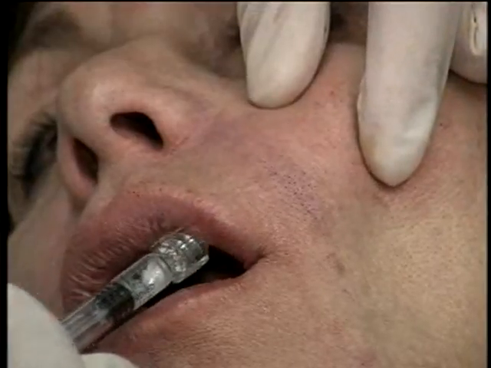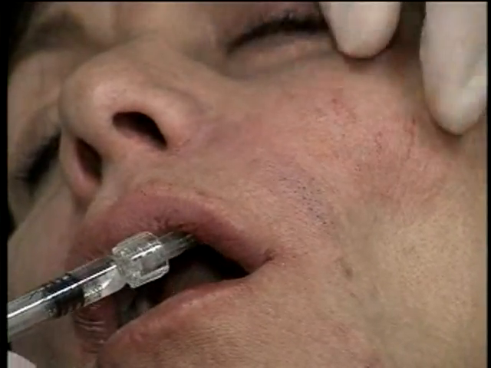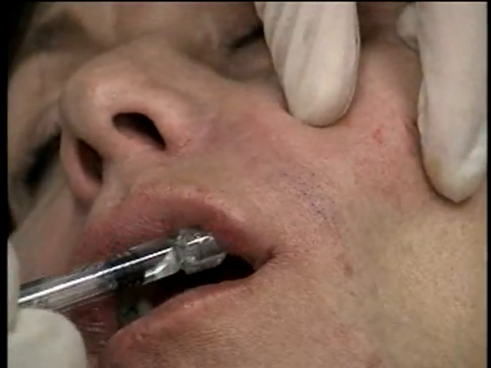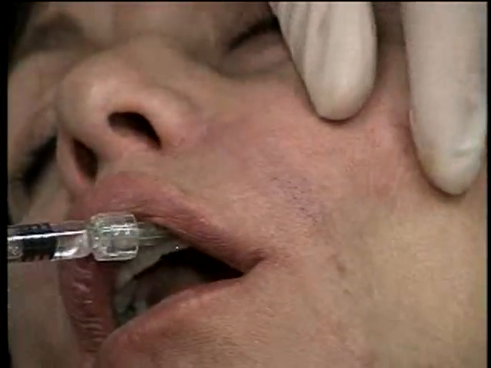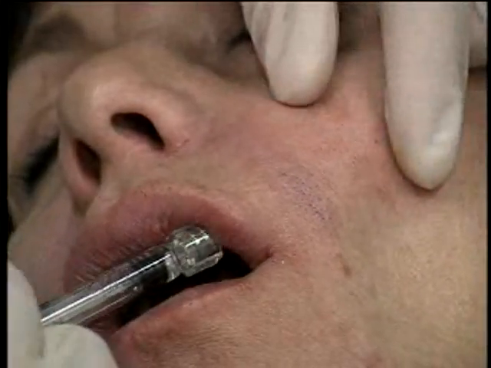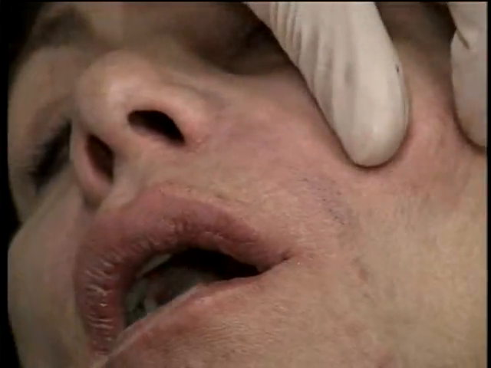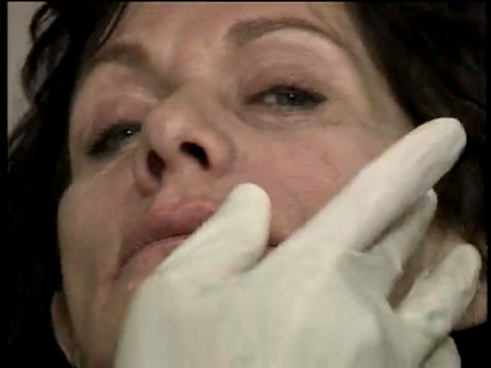And I think it gives a very nice look. So this is something that recently we've been doing. Okay, good. And you can start to see it filling in already. If you look down, you can see how this is filling in here.